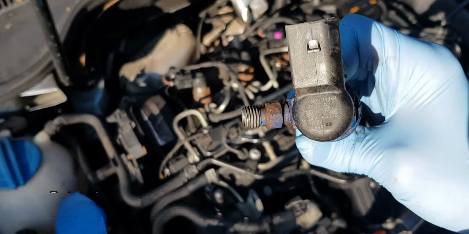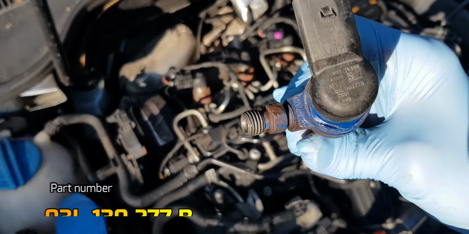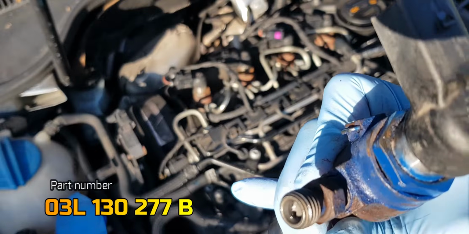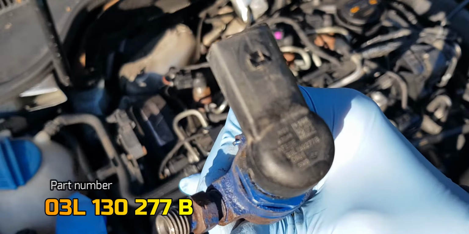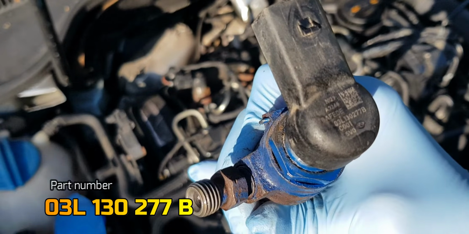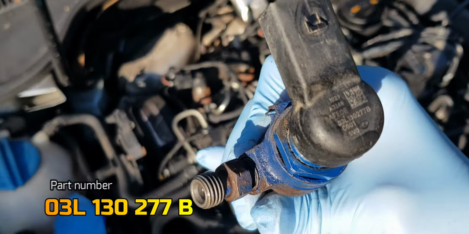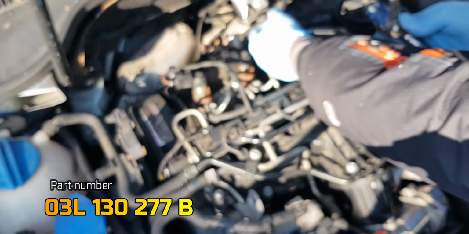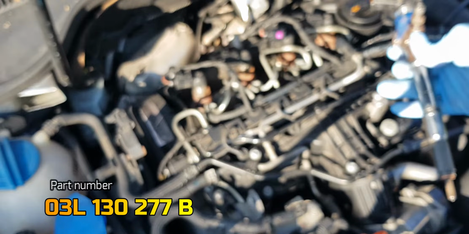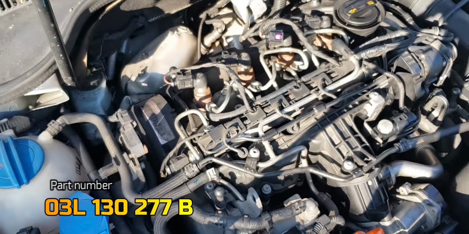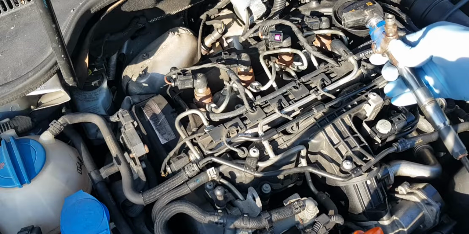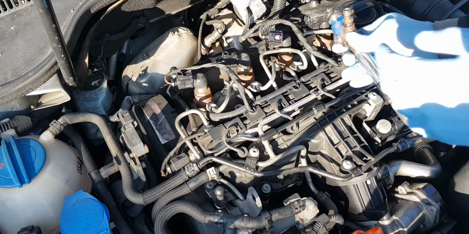It ends on 277B, so it's 03L 130277B. So what I'm gonna do now, I'm gonna plug it in. Obviously I'm not gonna turn the engine on, but I am going to turn the ignition on and hook up my diagnostic tool, try and read the faults and then clear them.